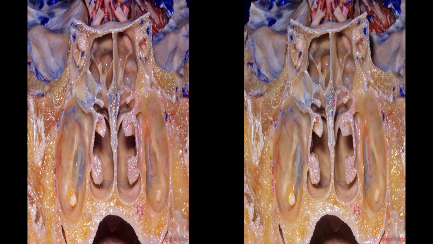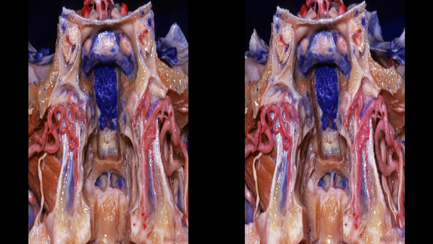So that if we look at back wall of maxillary sinus and open it, why, directly behind it we have pterygopalatine fossa, and V2, the terminal end of Vidian nerve, pterygopalatine ganglion.